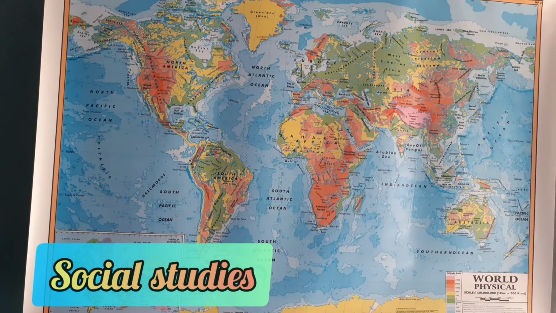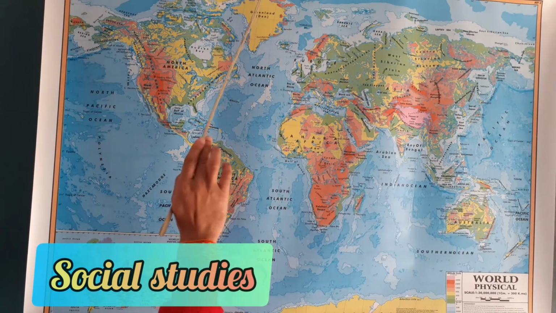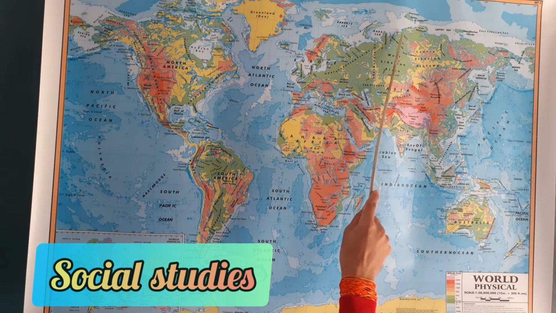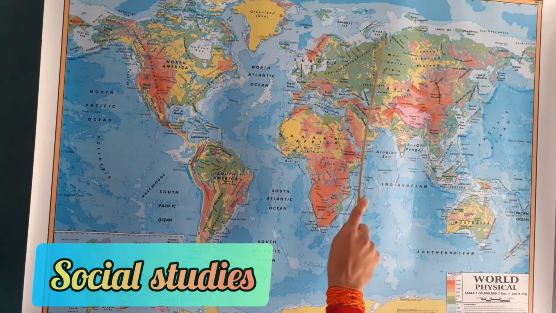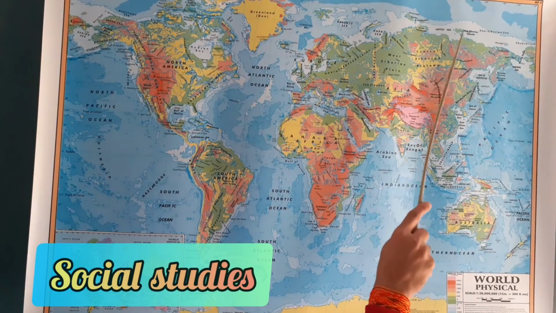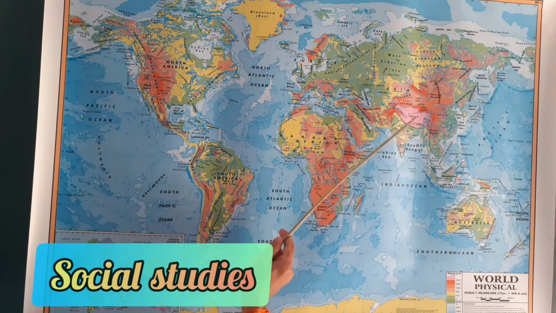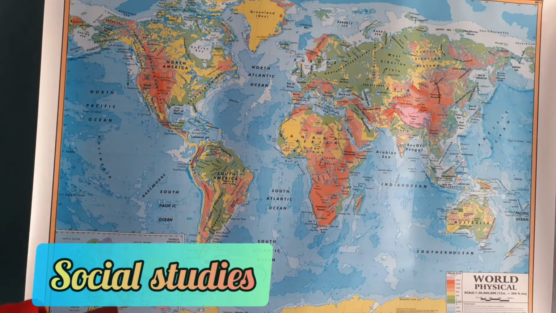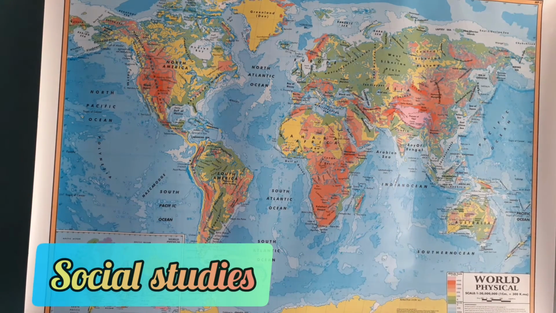Then after that, everyone knows Antarctica and the Atlantic. This is Greenland; everyone knows Greenland. If the examiner asks about Siberia, Siberia is located here in Russia. This part is called Siberia, always covered with ice. Between Russia and China, there is an important country, Mongolia. This is Mongolia, right?